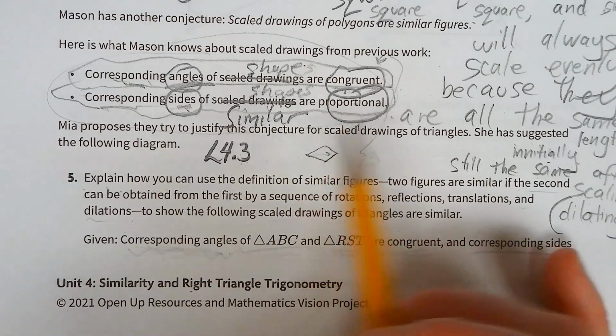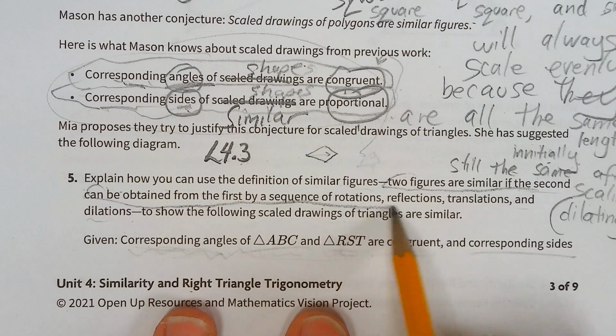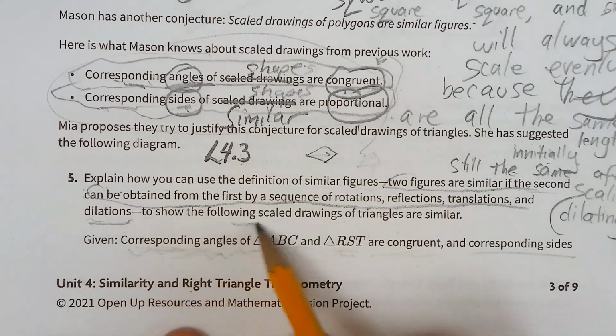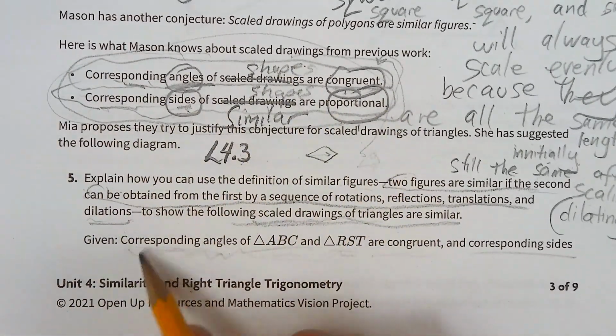But our definition: two figures are similar if the second can be obtained from the first by a sequence of rotations, reflections, translations, and dilations. We can show that this definition is dependable. It'll make it make sense. Let's make it make sense.